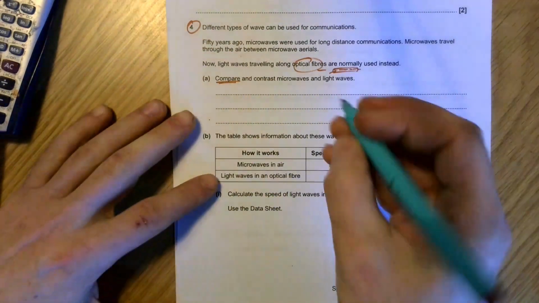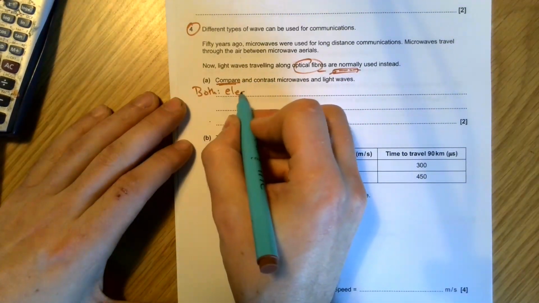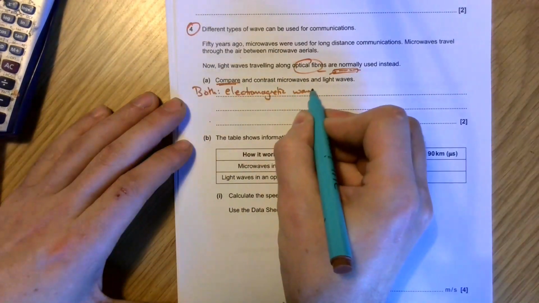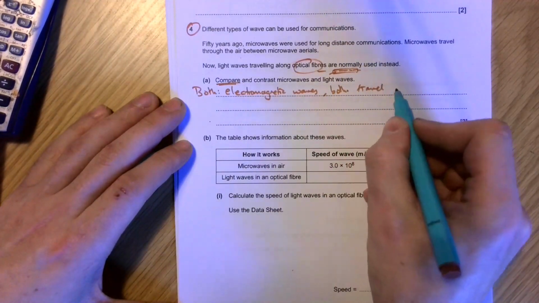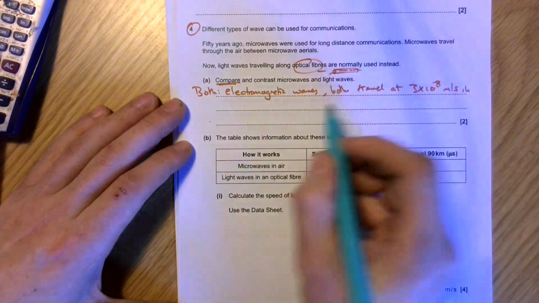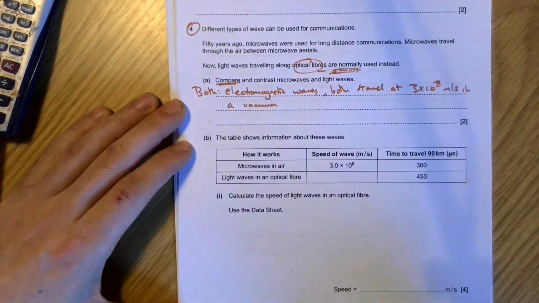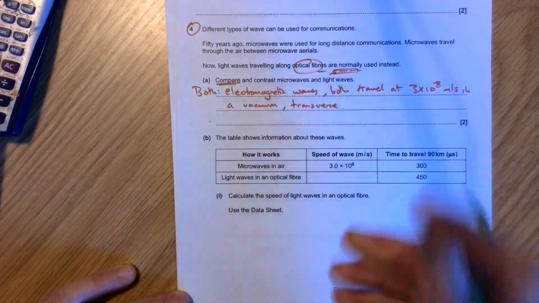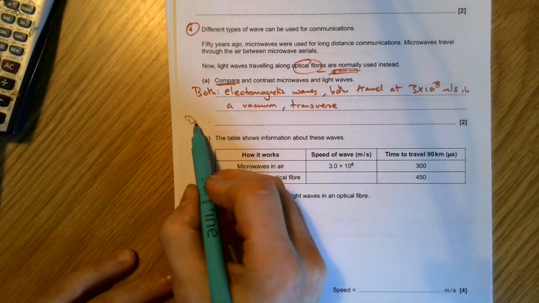So what do we know? What is true about both of them? They are both electromagnetic waves, which means they both travel at 3 times 10 to the 8 meters per second in a vacuum. What else? Well, they're obviously both transverse waves because they're both EM waves, and all EM waves are transverse. But what is different about them?